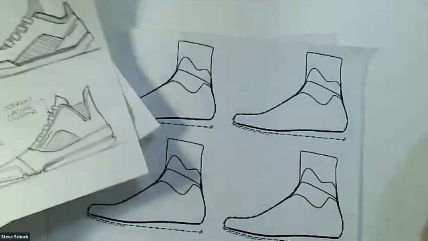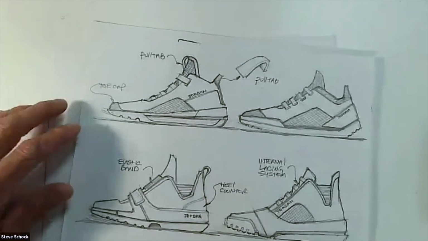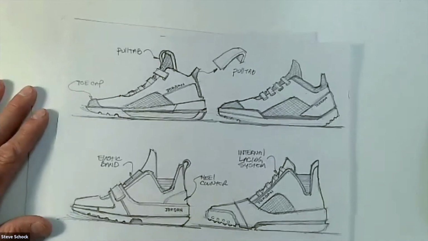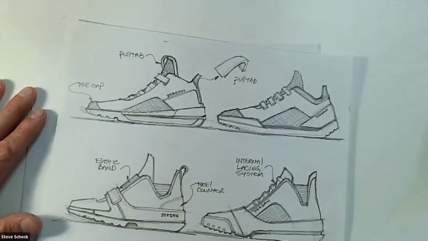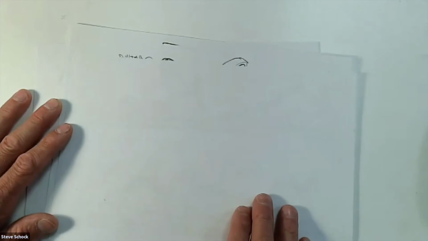So what we'd like to do today, what we're going to do is some overlays of one of these concepts and then do some color and material iteration. So I think we're going to maybe work on this one here in the upper left and just do some quick overlays of this.